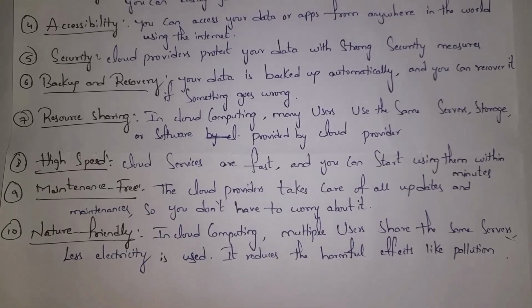And eighth one is high speed. Guys, cloud services are very fast. You can start them within minutes. For example, if you want to turn on your Windows operating system, at least it will take 4 to 5 minutes. But whereas in cloud, just within 1 minute, you can turn on your Windows.